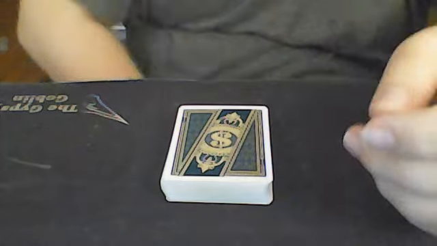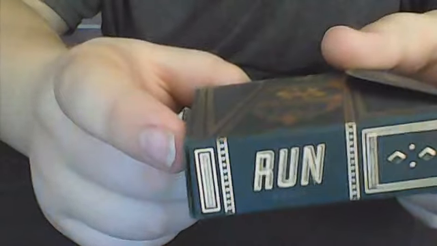Before I get into the tutorial, in case you're wondering about the deck I'm using, these are the Run playing cards. RUN, Run playing cards.